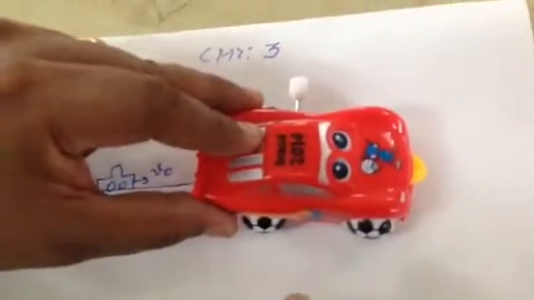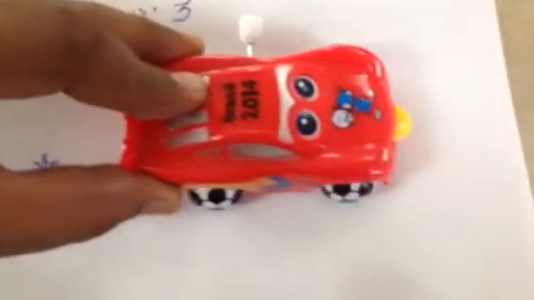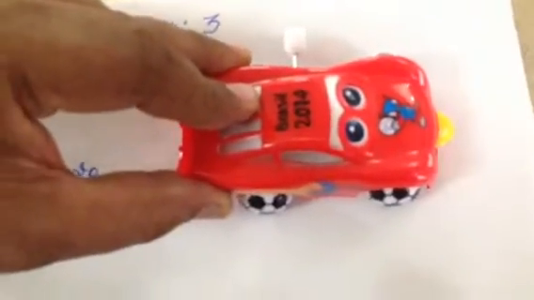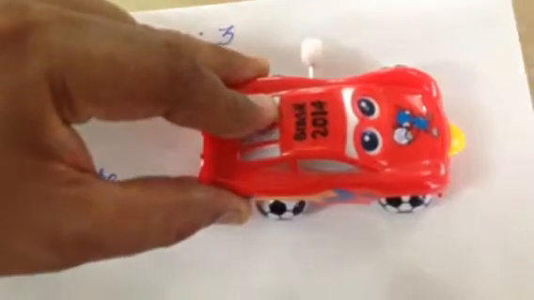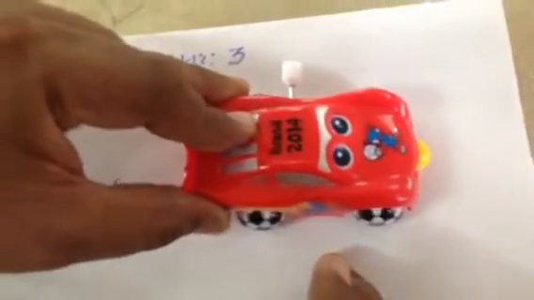So we can say from this model, the initial velocity of the car is v0. Final position, when the brake is applied, the final velocity is 0. And then slightly motion backside. This slight motion backside, that is the stopping distance.